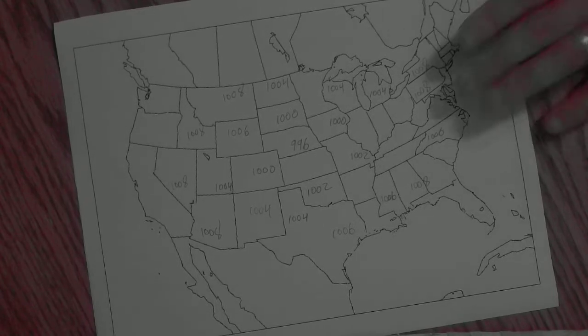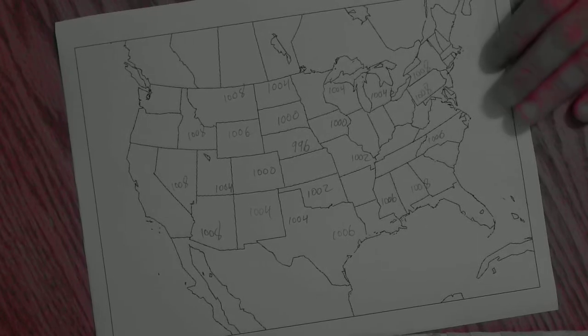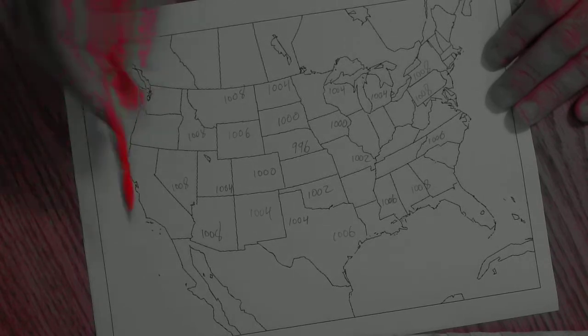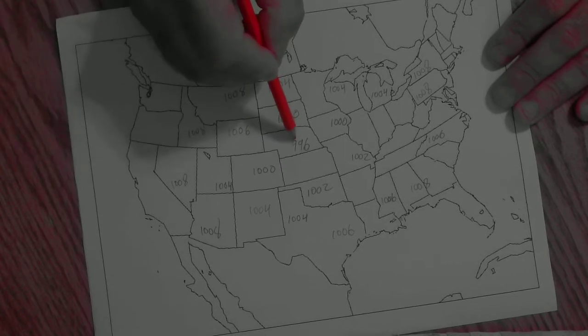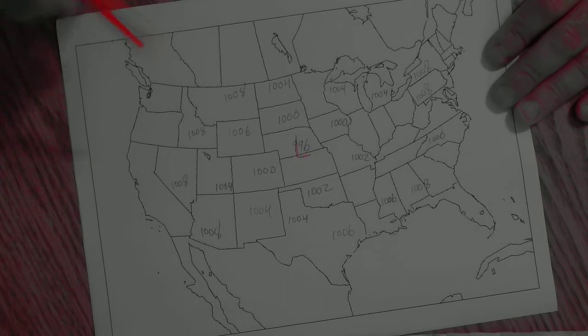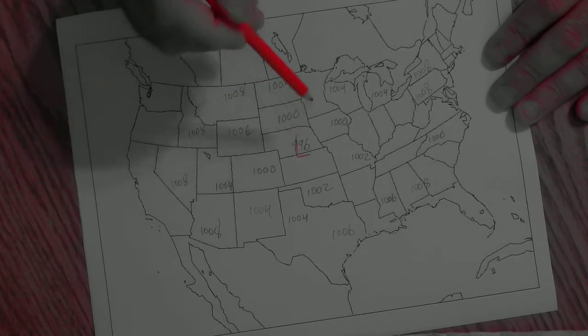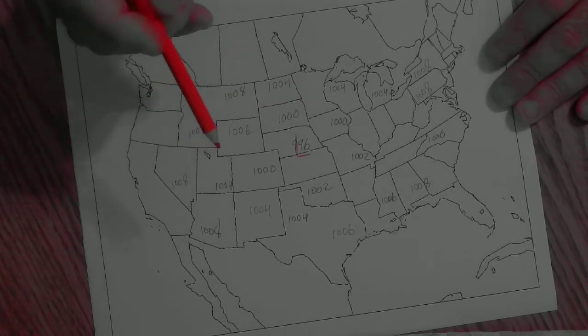Now, where do you start when you have a mess like this? Well, we know our series, so we know we're going to be drawing a 1000 line, a 1004 line, a 1008 line. Typically what meteorologists do, they'll look for the lowest pressure in an area. Well, here's one right here, 996. Put a big L there for low. And then let's see what line we can draw next. Let's try the 1000 line. Just pick one and try one.